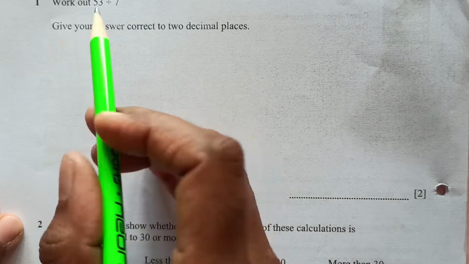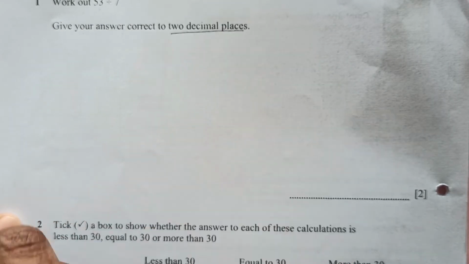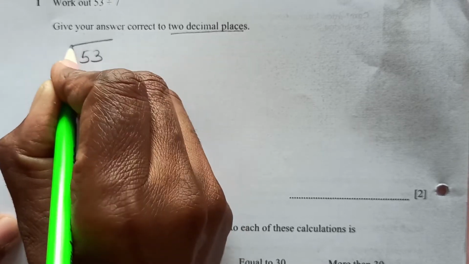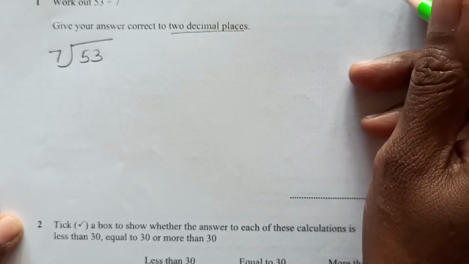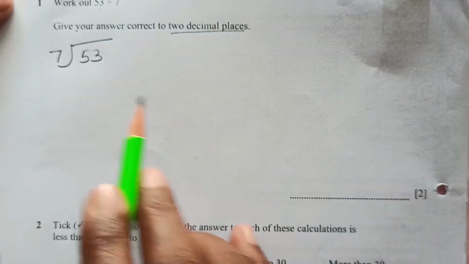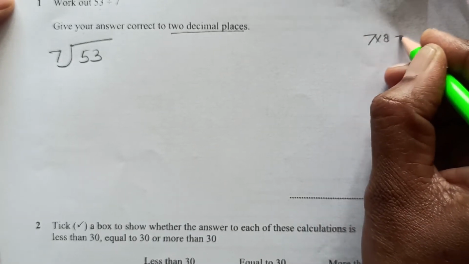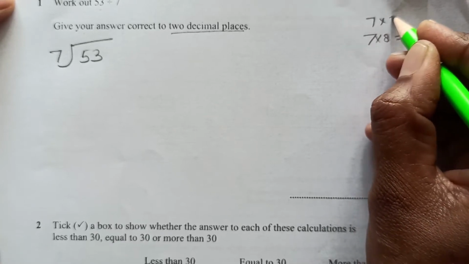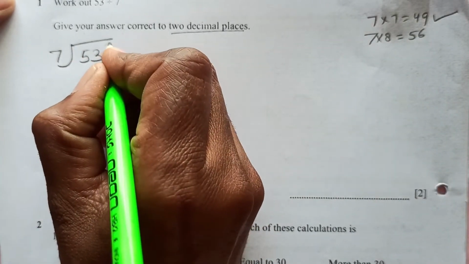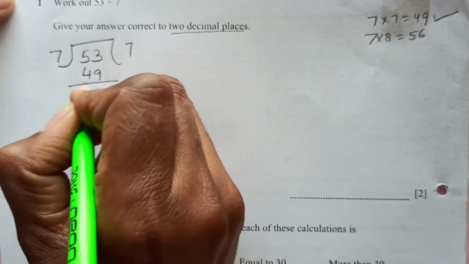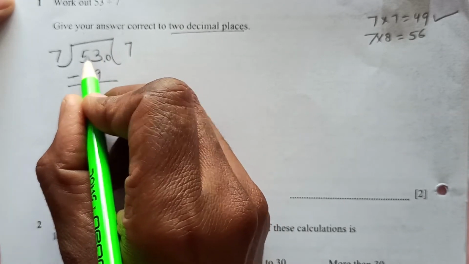So let's start. First one is: work out 53 divided by 7. Give your answer correct to 2 decimal places. It's a very simple question actually, but you need to show all the working here. So 7 times 8 is 56, right? 7 times 7 is 49. 56 is more than this, so we will take 49 here. So 7 times 7 is 49. Then subtract. We do not have anything, so we will put a decimal here. So subtract this.